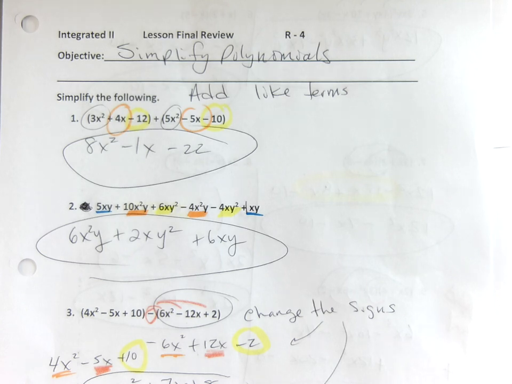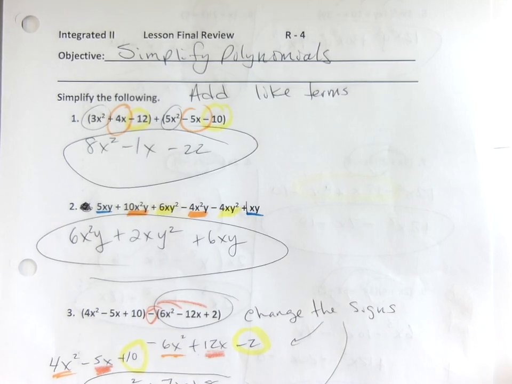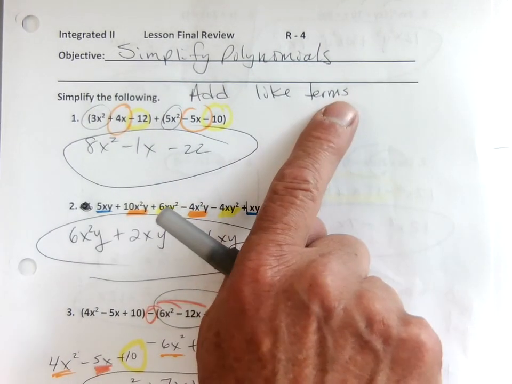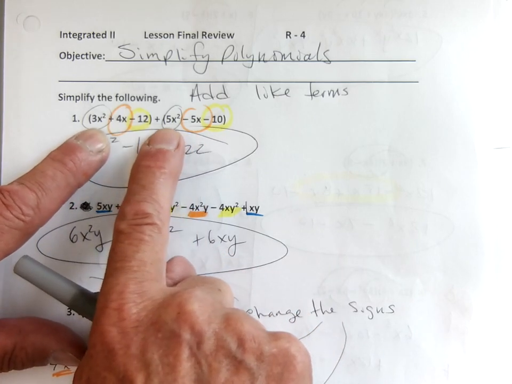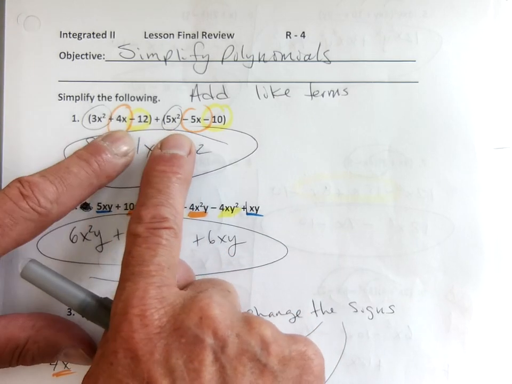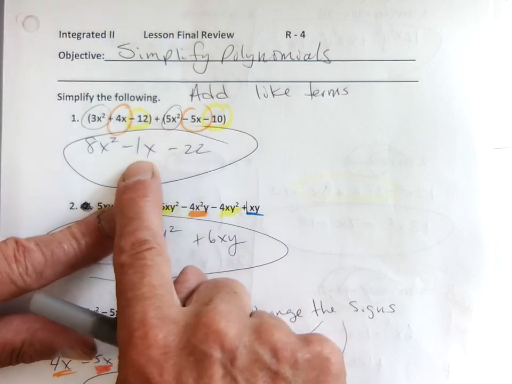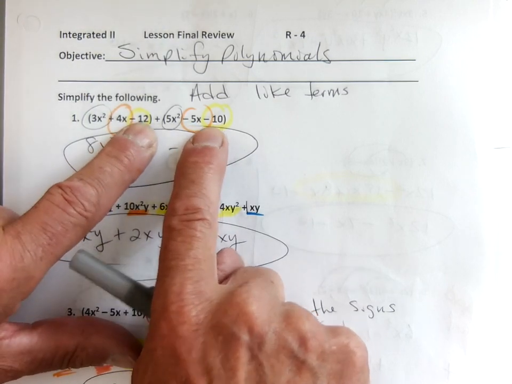Okay, let's go ahead and look at review 4. So review 4 really talks about polynomials, and so it's pretty easy, I think. Remember, if we're adding polynomials, we'll add like terms. So you can see that the x squareds, I get an 8x squared. The x's, I get a negative 1x. And then the integers, I get a negative 22.